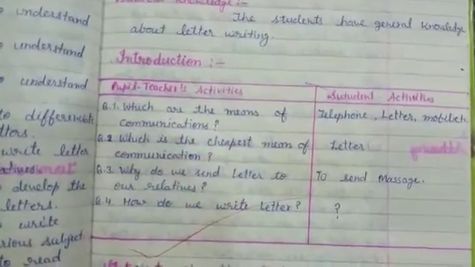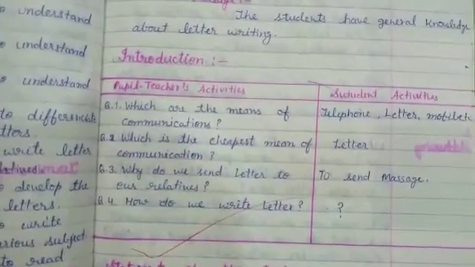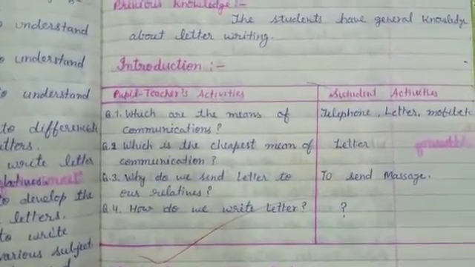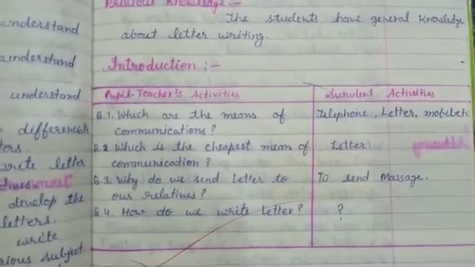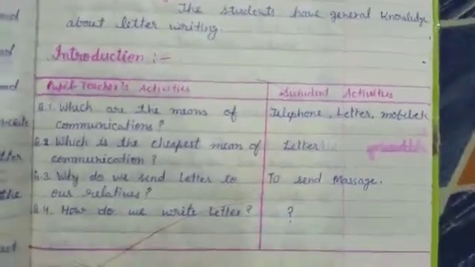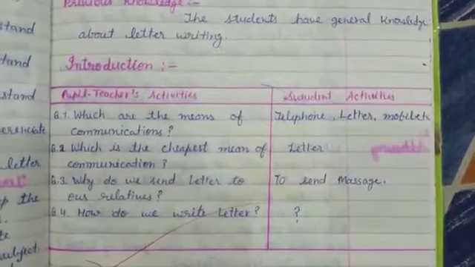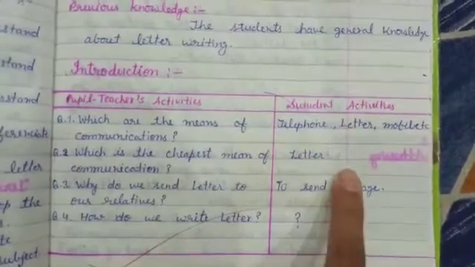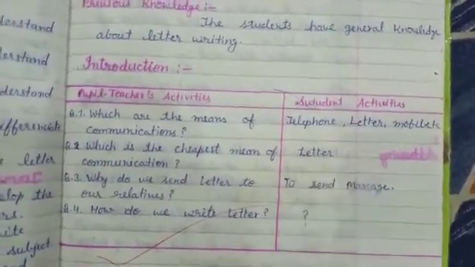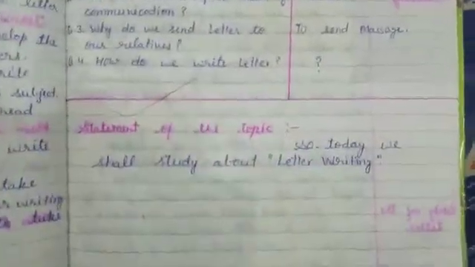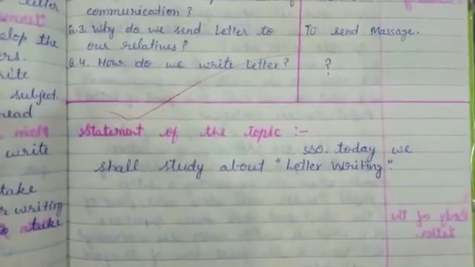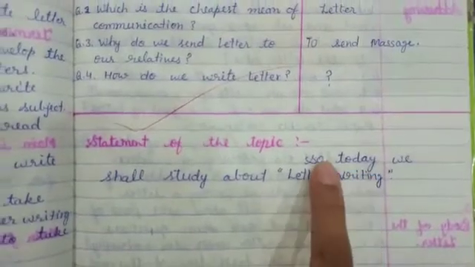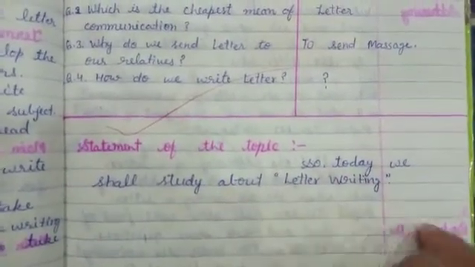For example, the questions will include: which are the means of communication, which is the cheapest means of communication, why do we send letters to our relatives, and how do we write a letter. So this is the pupil teacher activity. And in student activity, the students need to answer the questions asked by the pupil teacher. So these are the answers that the students will give. Next up, we have the statement of topic. Statement of topic is how we're going to introduce the topic. So this is how the pupil teacher will introduce: today we shall study about letter writing.